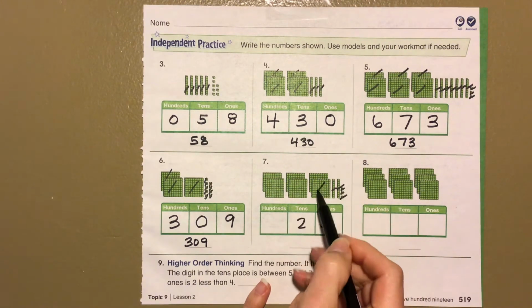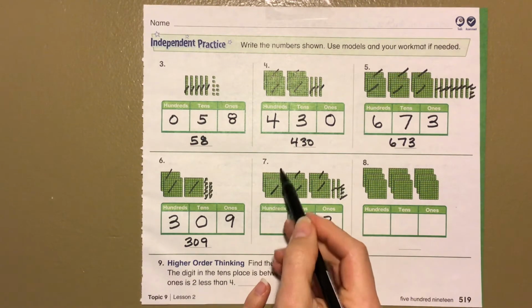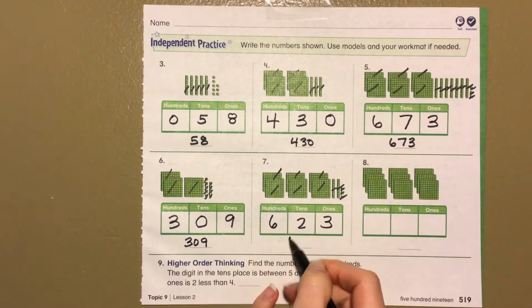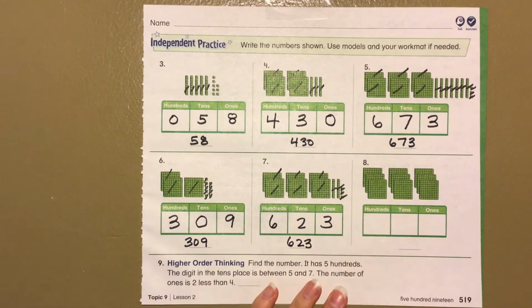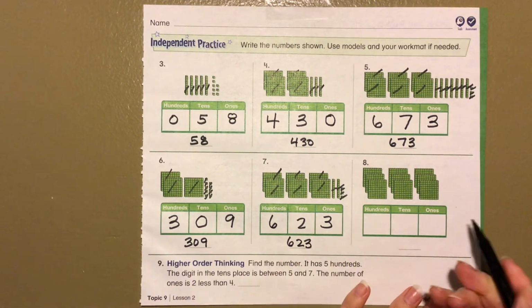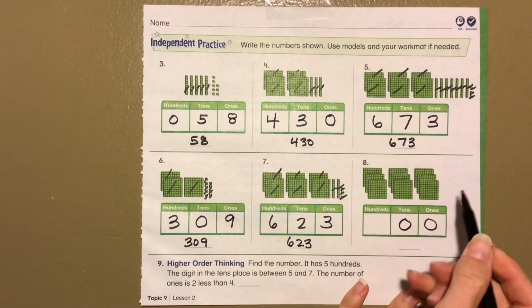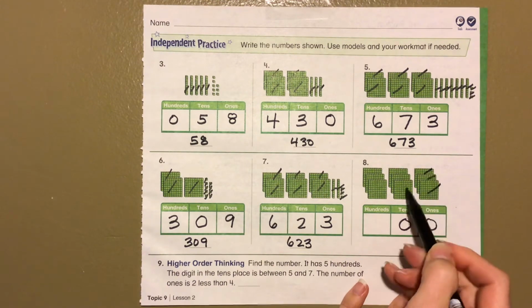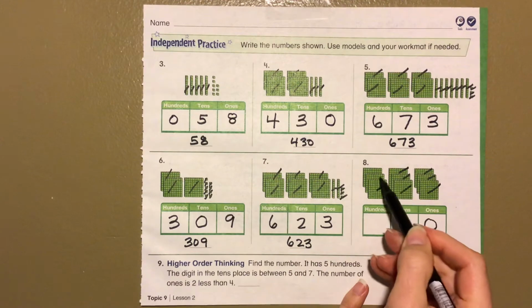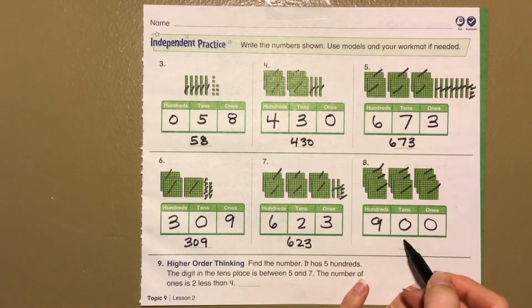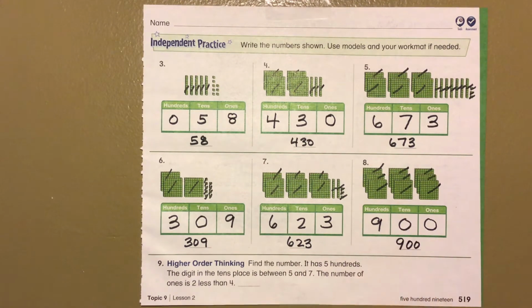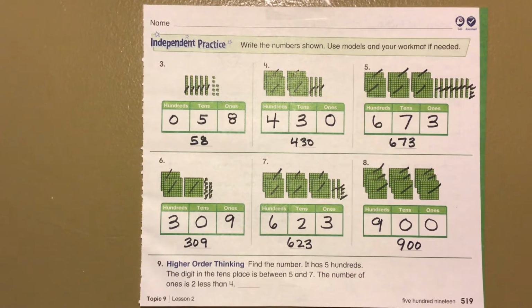And how many hundreds? 1, 2, 3, 4, 5, 6. So our number is 623. Our last one, how many ones do we have? 0. How many 10 sticks? 0. How many hundreds? 1, 2, 3, 4, 5, 6, 7, 8, 9. So this represents 900.